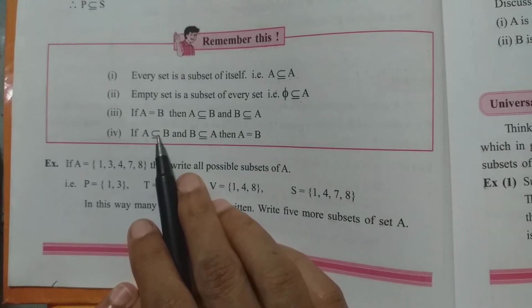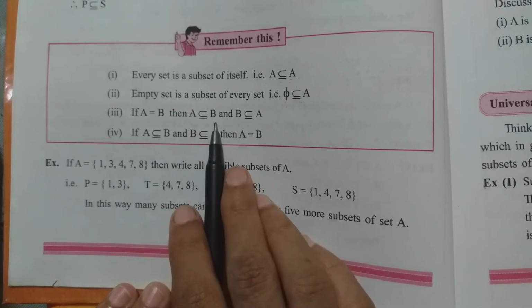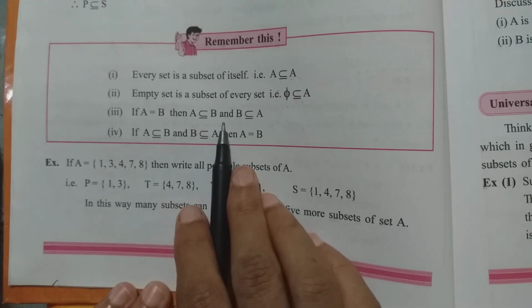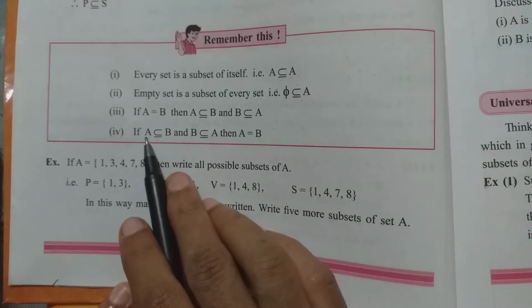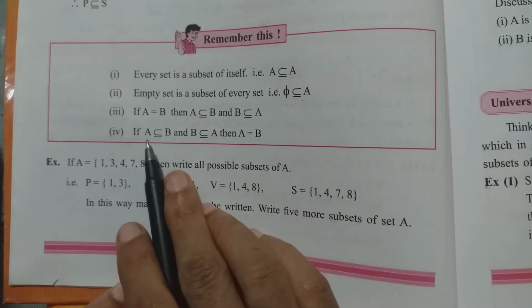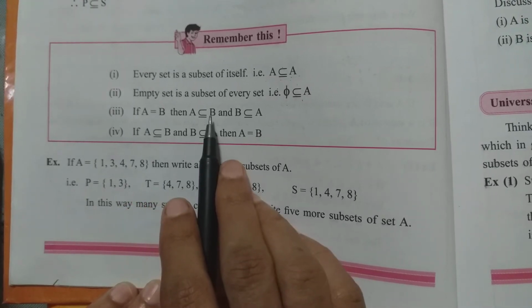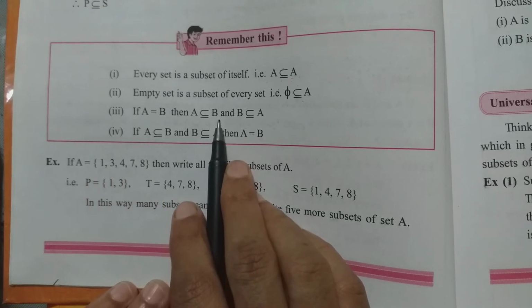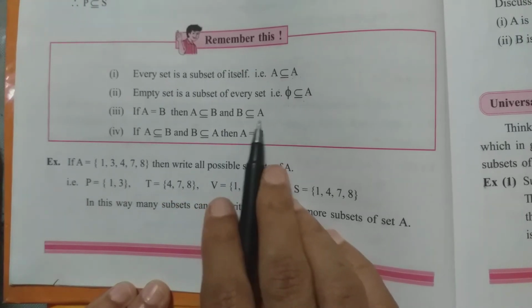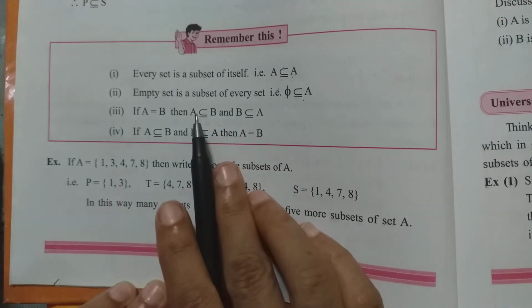Coming to the third point, if A is equal to B, then A is a subset of or equal to B. That means if set A and set B have the same elements and are equal to each other, then set A is a subset of or equal to B and B is a subset of or equal to A. When will this be reversible?